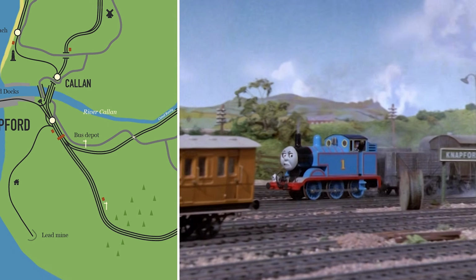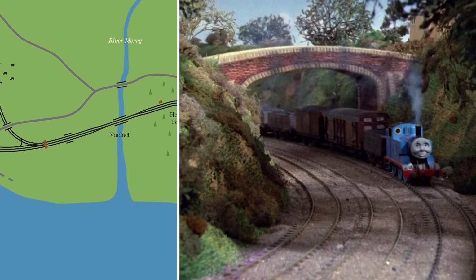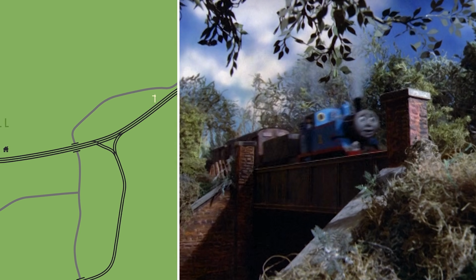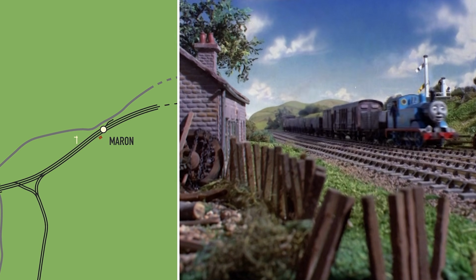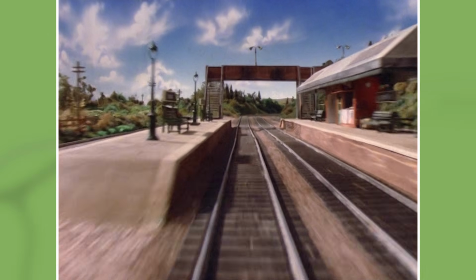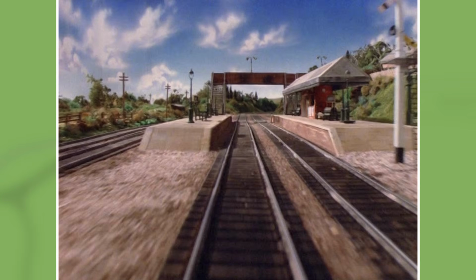Thomas and the trucks. Thomas departs Knapford with the trucks. He goes through Henry's tunnel, past the bootlace field, and then is shown making the cross over Gordon's Hill. He runs down the other side, over the road bridge, past the signal approach to Maron, and coming to a stop at Maron. There is one out-of-place POV shot of him going through Elsbridge, which we'll just chalk up to a piece of B-roll being edited into the final cut.